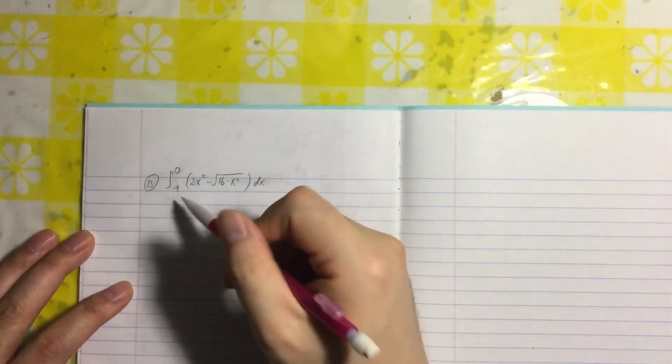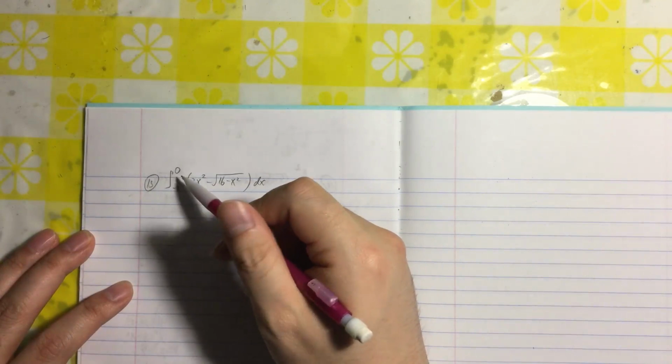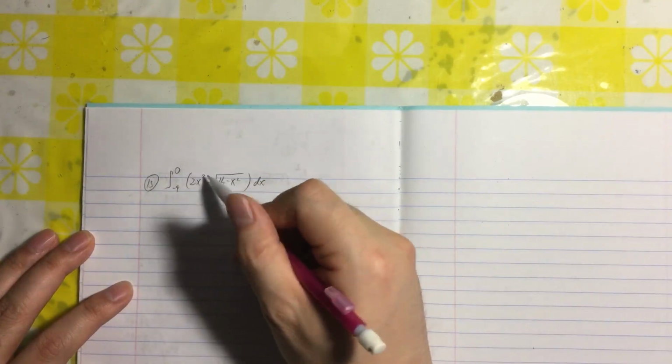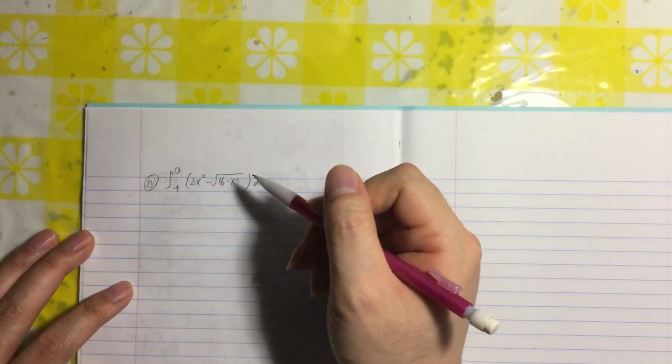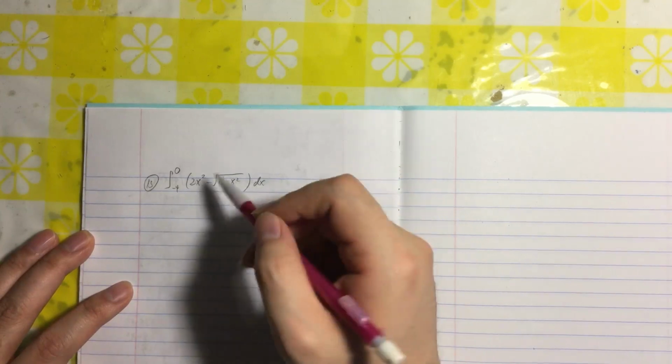Next example, integral from negative 4 to 0 of 2s squared minus the square root of 16 minus s squared dx. When we try to solve a definite integral, we need to take the antiderivative for the function inside first.